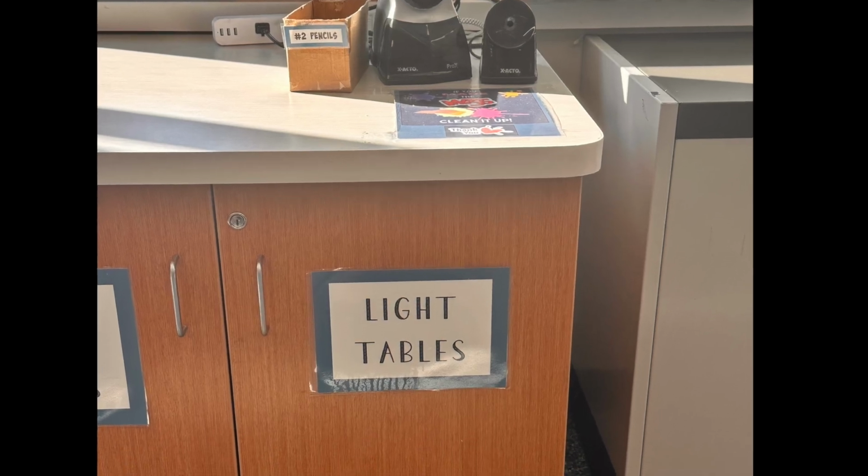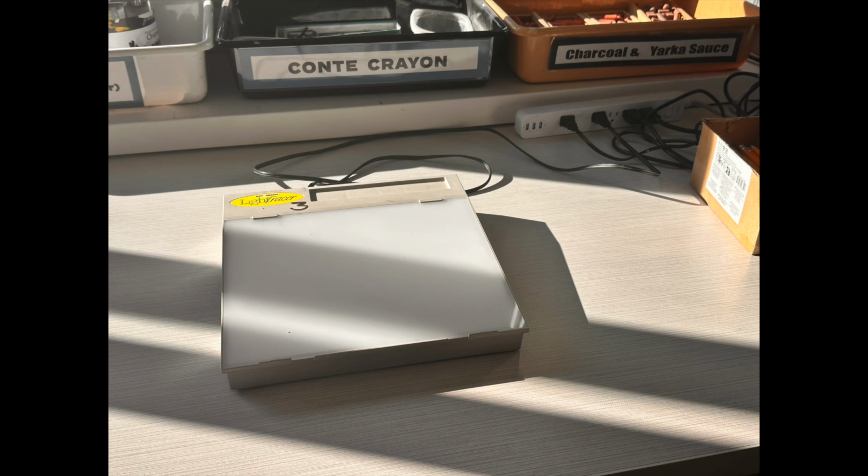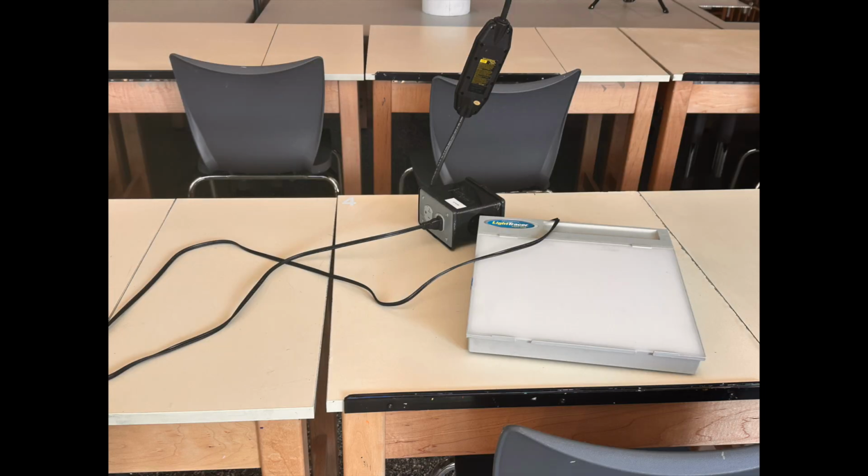The light tables are underneath the counter by the window and should be labeled. You can use an electrical outlet on that counter, or you can take a light table to a desk close to the electrical drop-downs from the ceiling and use the light table at one of the desks in the classroom.